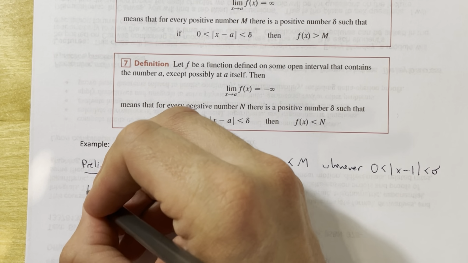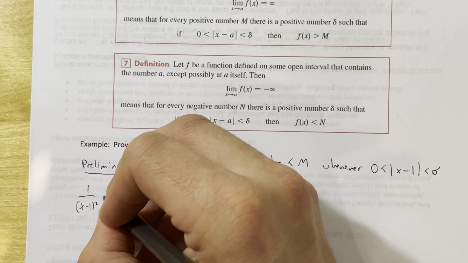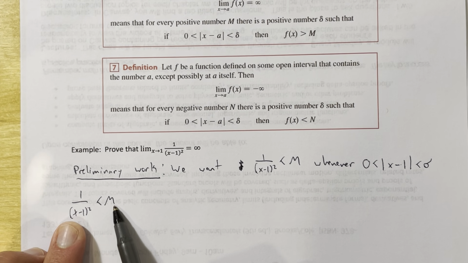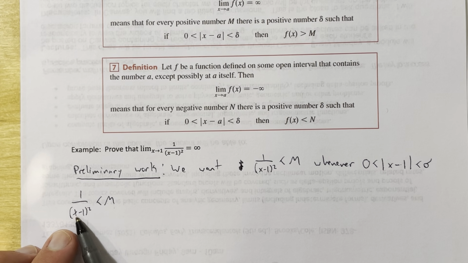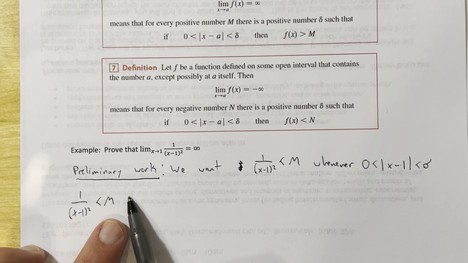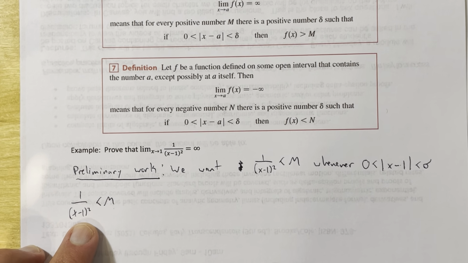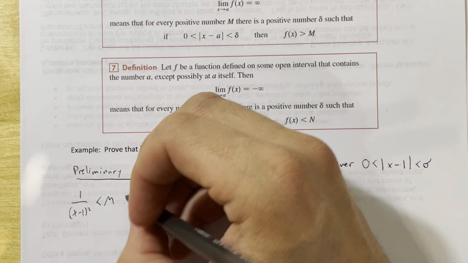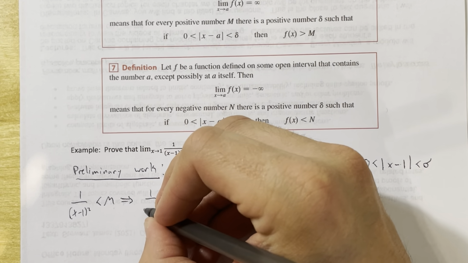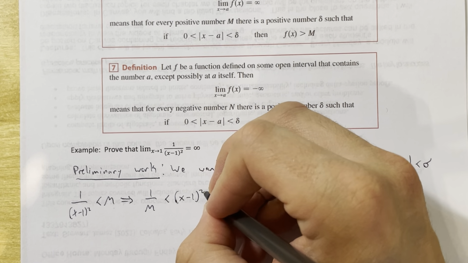First of all, if I have 1 over (x minus 1) squared is less than m, I can multiply both sides of this inequality by the (x minus 1) squared that's appearing down here. And because it's squared, we know that it's going to be positive, which means we don't need to change the direction of this inequality symbol. I could also then divide both sides by m, which we also would be assuming is a positive number. It's in the definition up there. So I still don't need to change my inequality. This means that 1 over m is less than (x minus 1) squared.